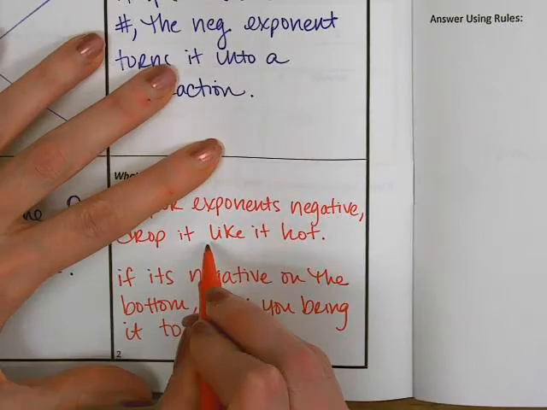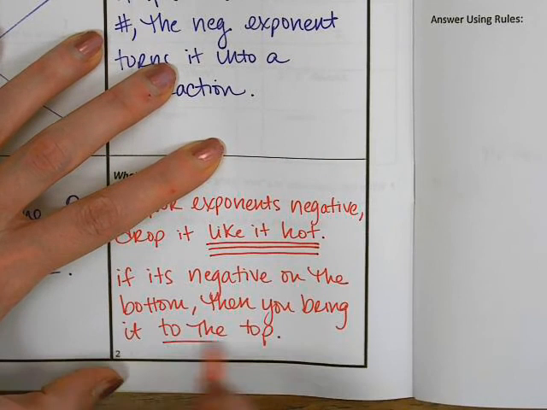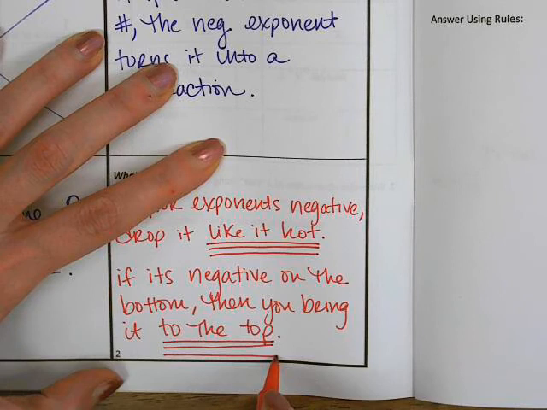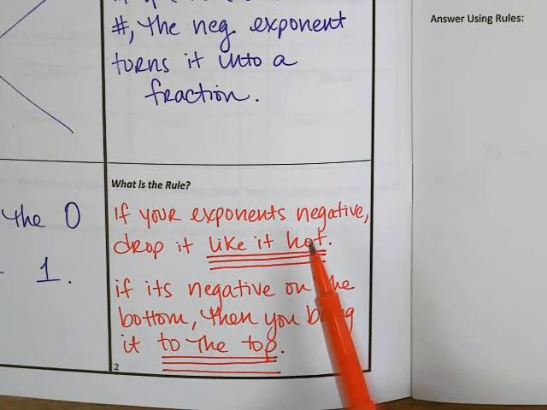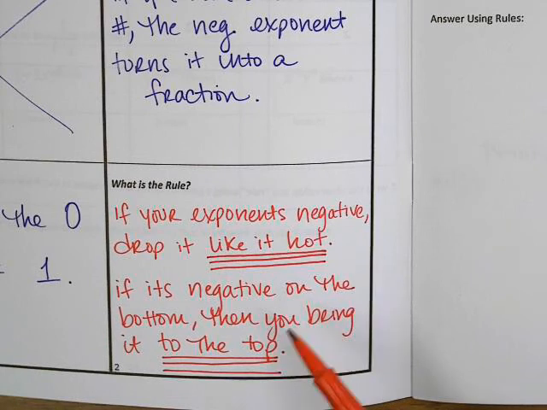So wait, actually, you have to say this like 3 times for the song. Do you guys know that song? It's going to be awkward if you don't. Okay, so if your exponent's negative, drop it like it's hot. If it's negative on the bottom, then you bring it to the top.